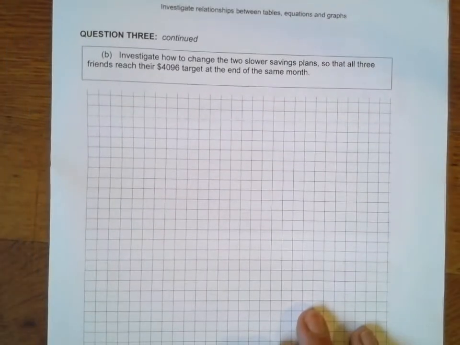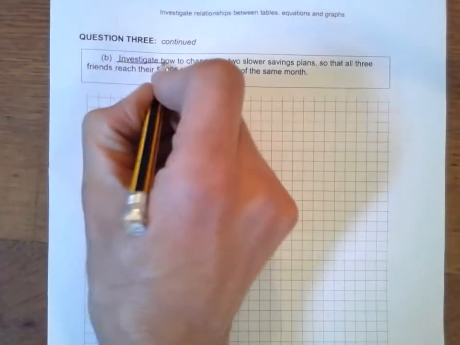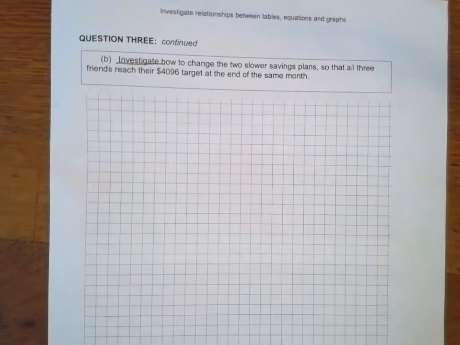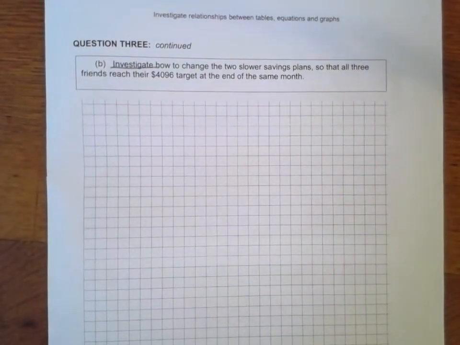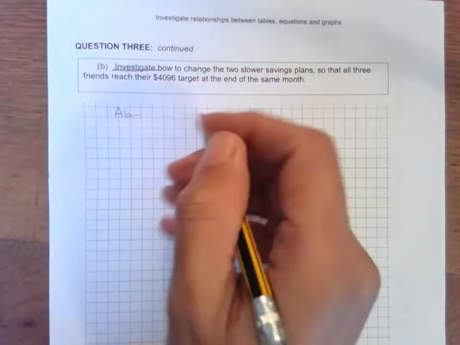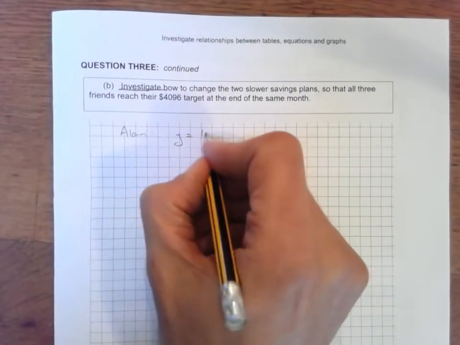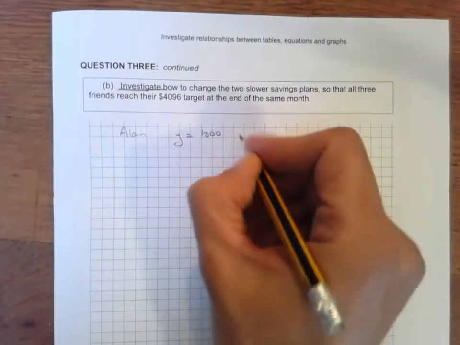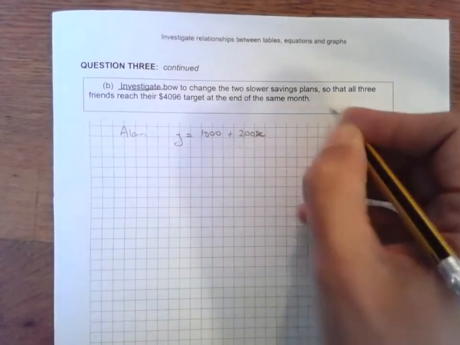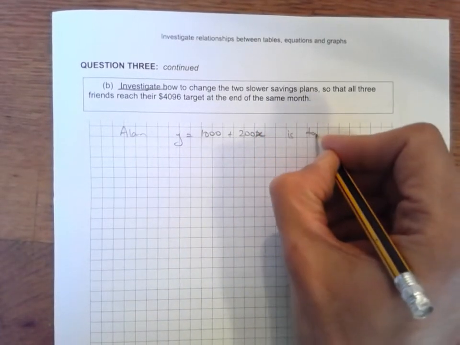Okay, let's look at the second part. Investigate. So again, we're going to investigate how to change the 2 slower savings plans so that all 3 friends reach their $4,096 target at the end of the same month. Okay, so Alan's, he was too slow, wasn't he? His savings plan was y equals 1,000, which he currently has, plus 200x, is too slow.